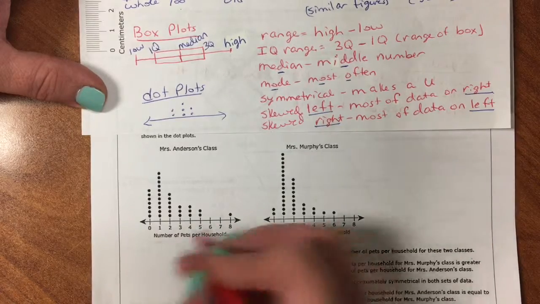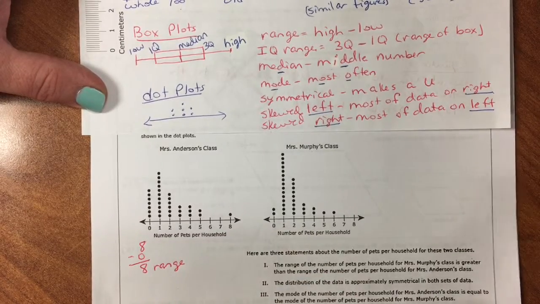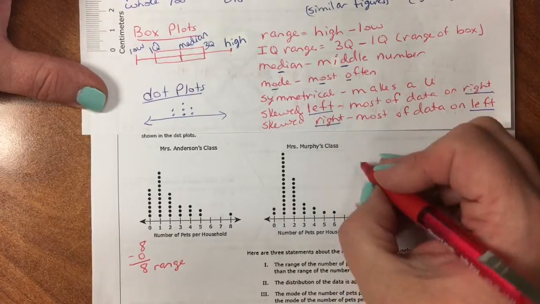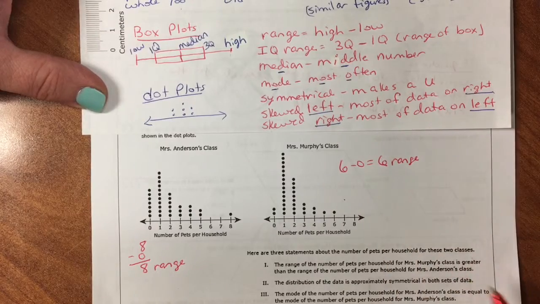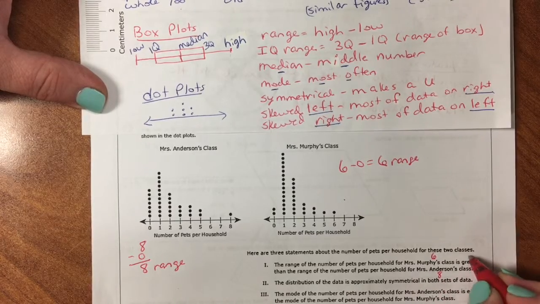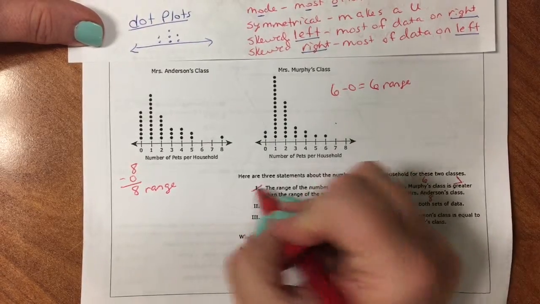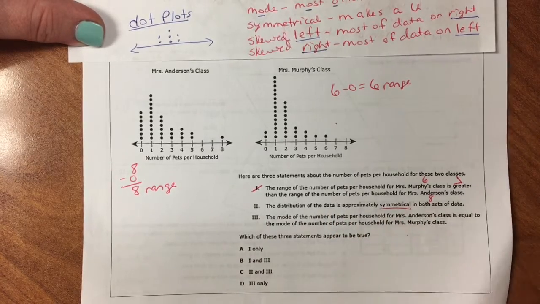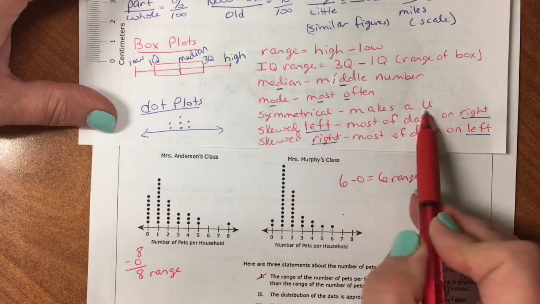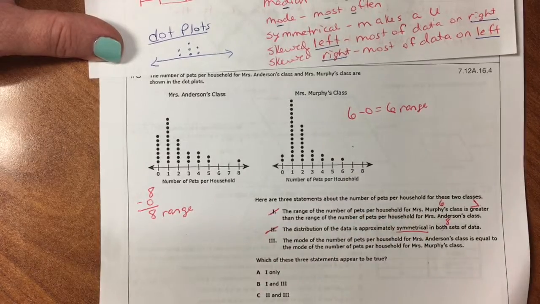So for Miss Anderson's, that's going to be 8 minus 0. So she has a range of 8. Miss Murphy's high number is 6 minus 0, which is 6. All right, so Miss Murphy's is 6 and Miss Anderson's is 8. And this says that Miss Murphy's is greater. Well, 6 is not greater than 8, so 1's not true. The distribution of the data is symmetrical in both sets of data. Well, symmetrical means it's going to make a U. Neither one of these makes a U, so that's not true.